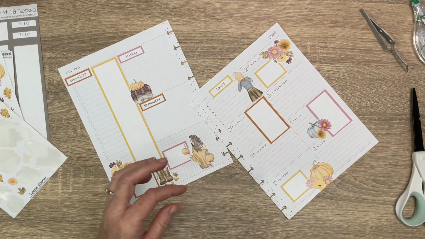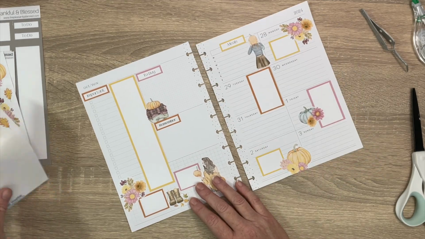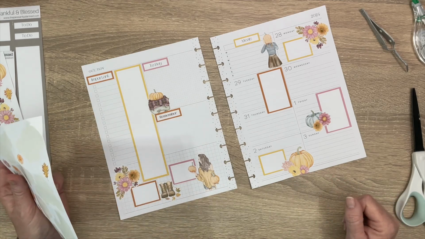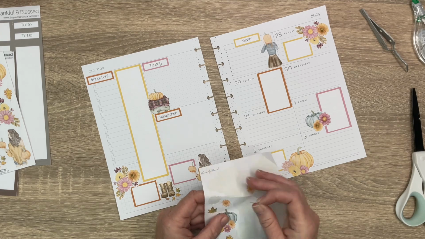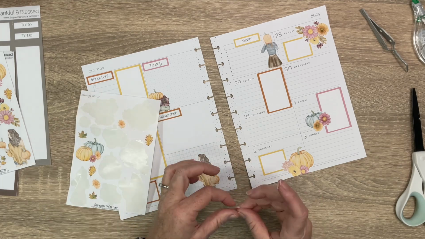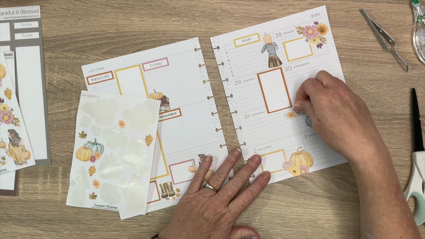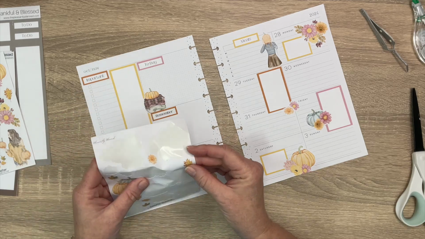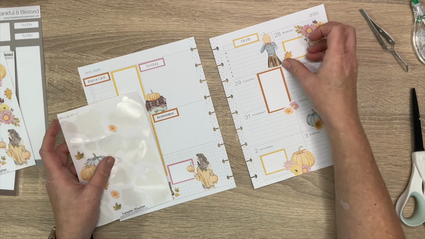I didn't even show you the washi that I picked out, but I do have some washi picked out. All right, and now let's just kind of decorate. Let's just kind of sporadically put some florals around here. Maybe a leaf or two.